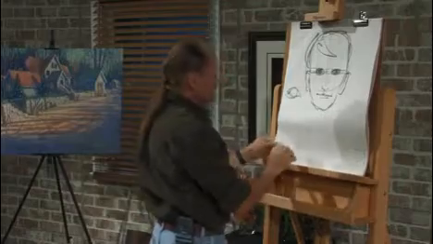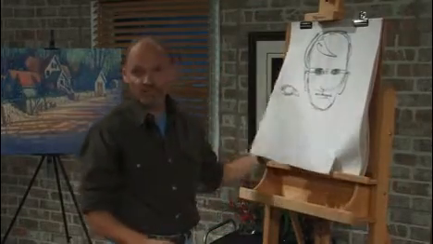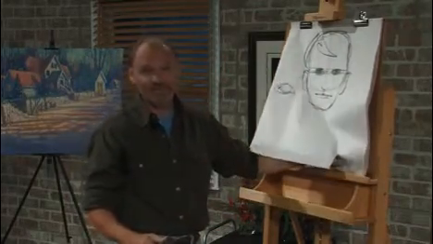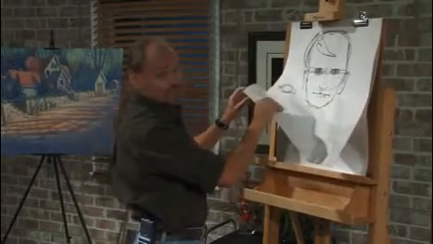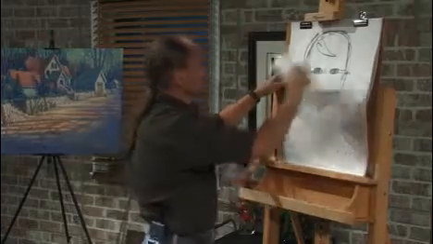Now, I want to move on to, this is so far so good for a head looking straight on, but you know what? That's the most boring view of the human head. So let's move on to what happens when we turn that head to the side.